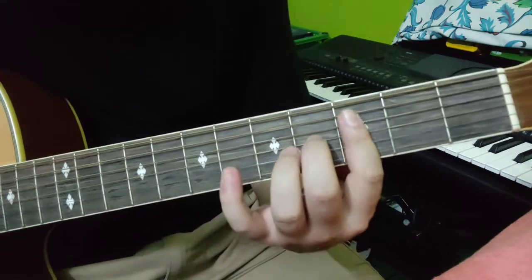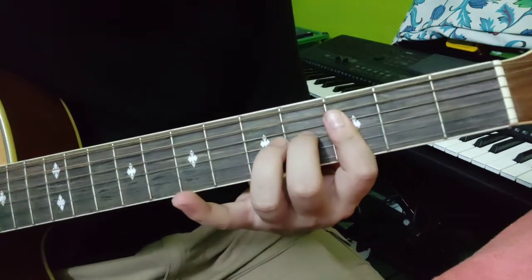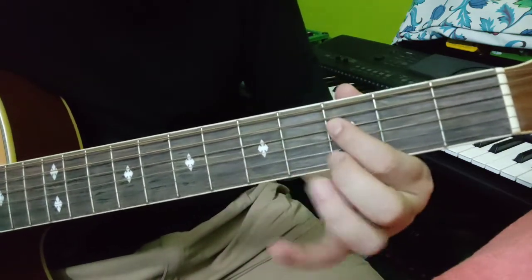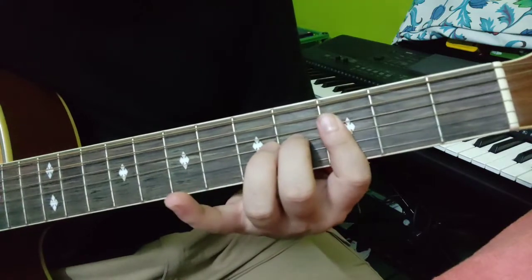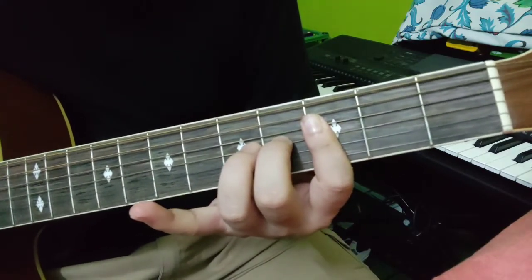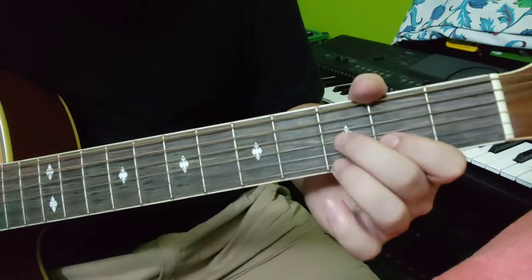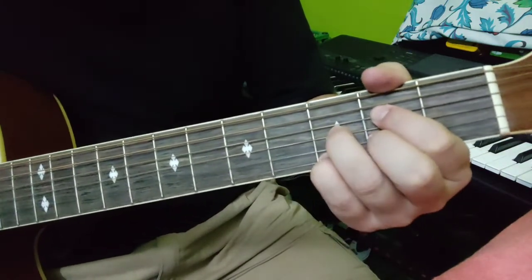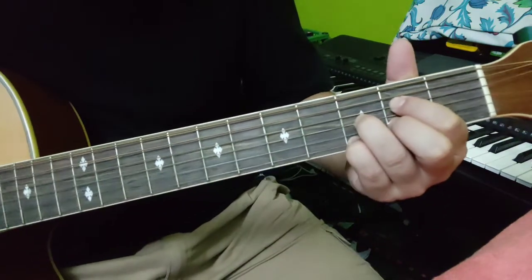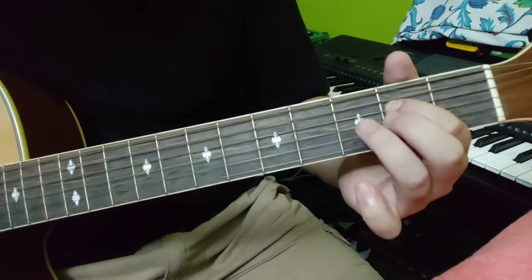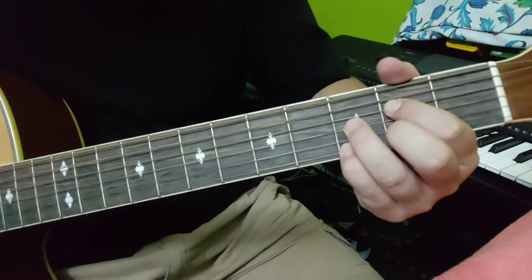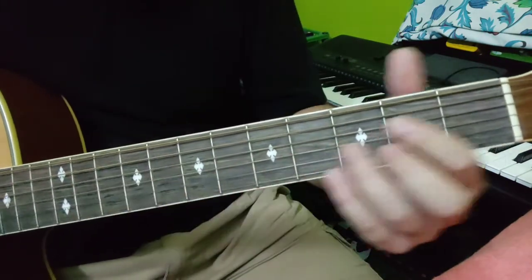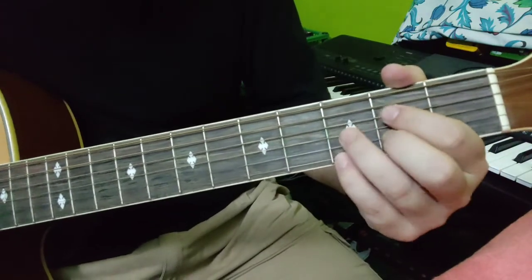Another way of holding G7 is, because this note is the F, instead of here, I'm adding it here. Same note, F. Then the G diminished and G diminished 7 chord. So these are the new chords. You have to memorize every position here, and hold with the correct fingers.